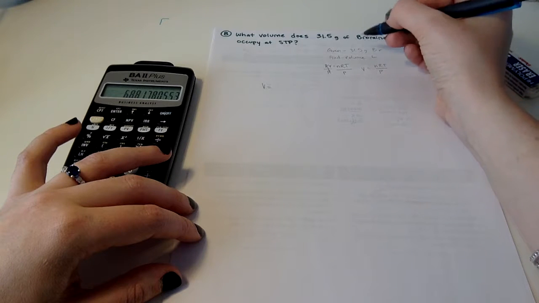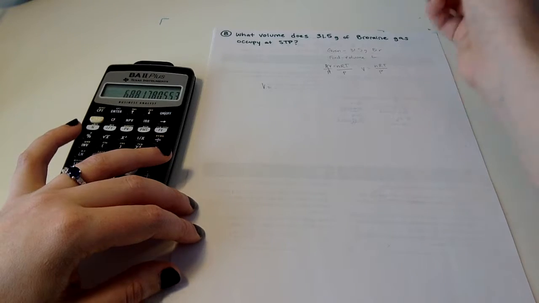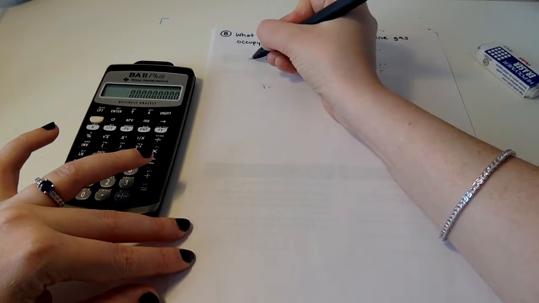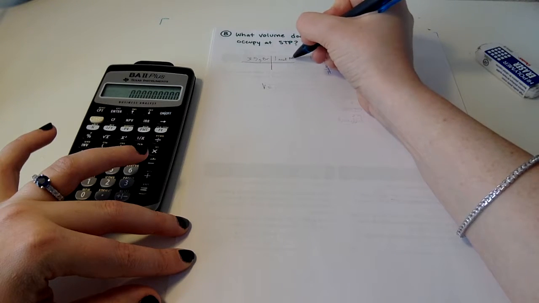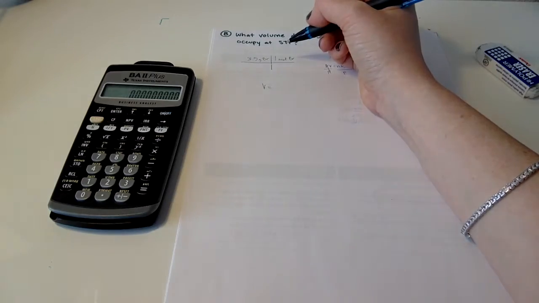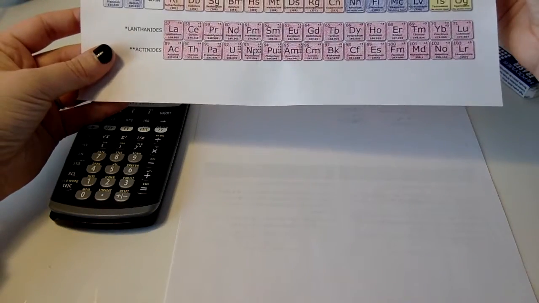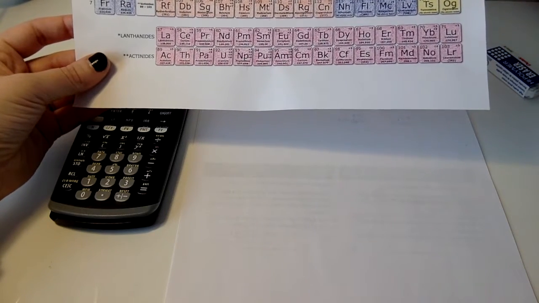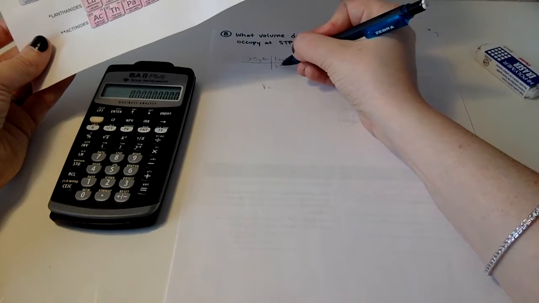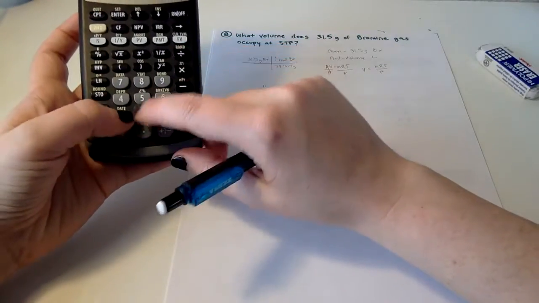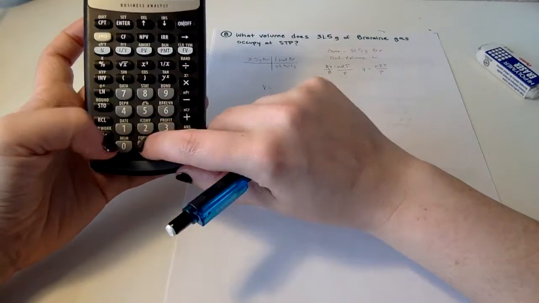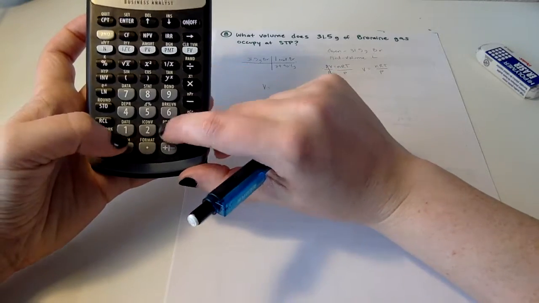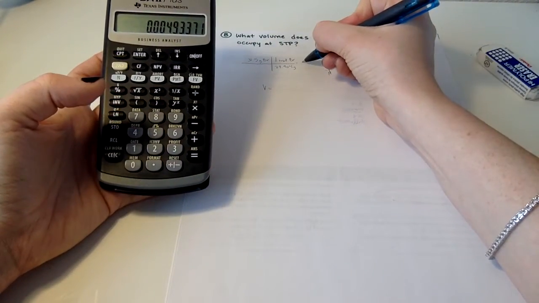V equals, oh, we need to get the mass in moles of bromine, the molar mass. 31.5 grams Br, we're going to moles, and Br is 79.904 grams, and 1 over 79.904 times 31.5 equals 0.0.